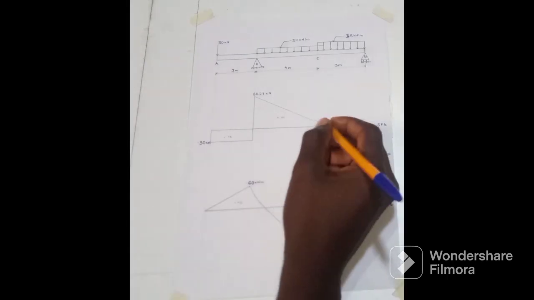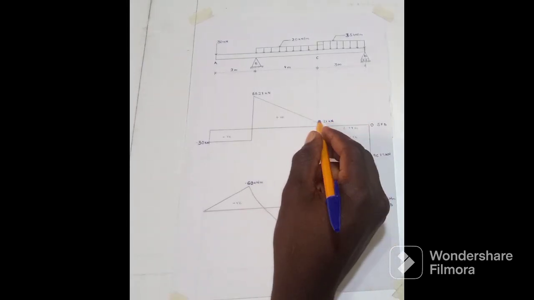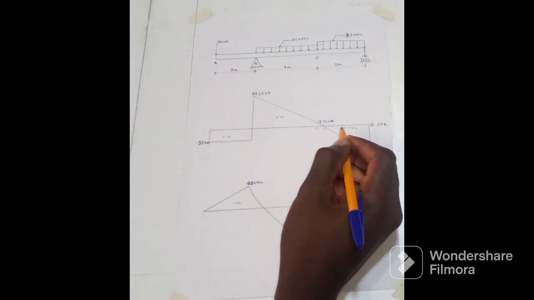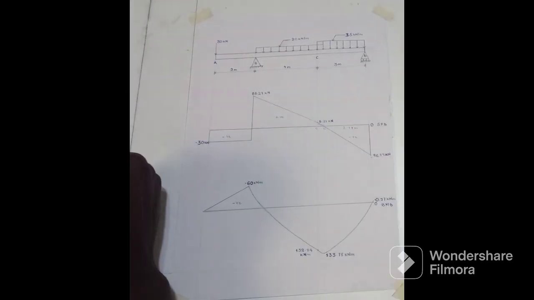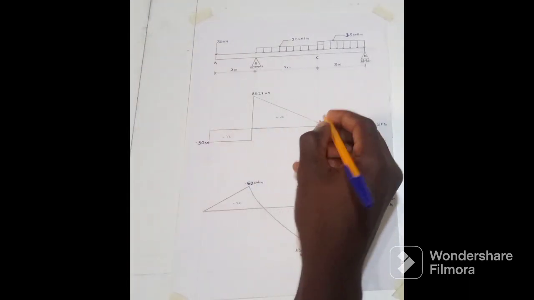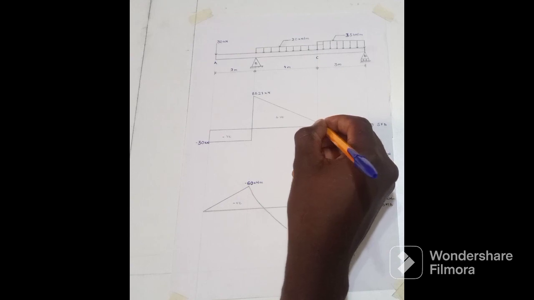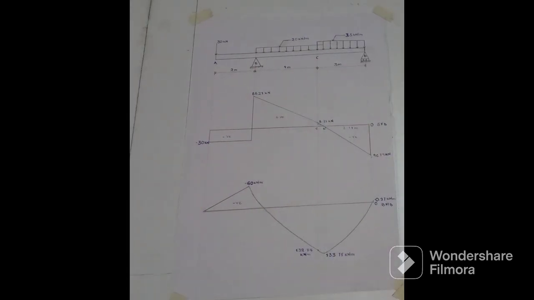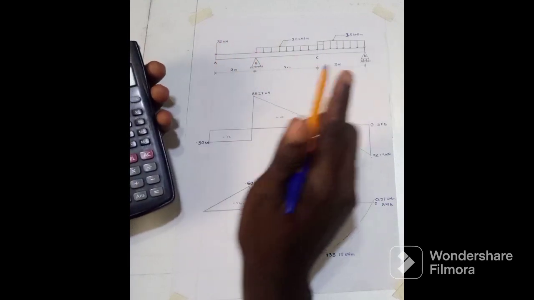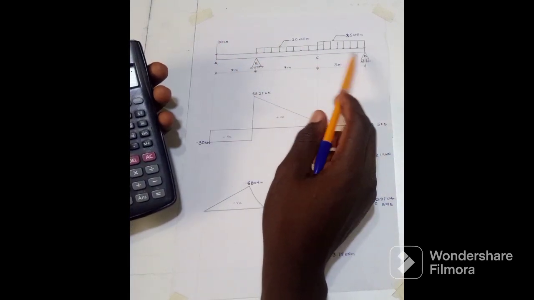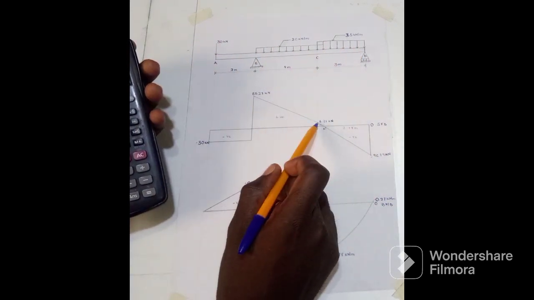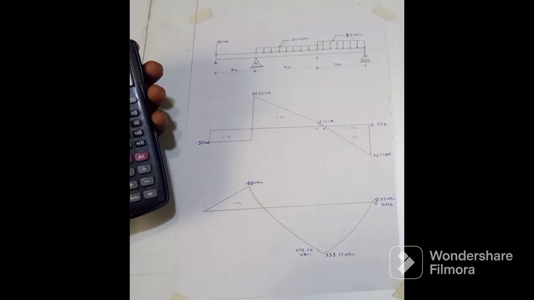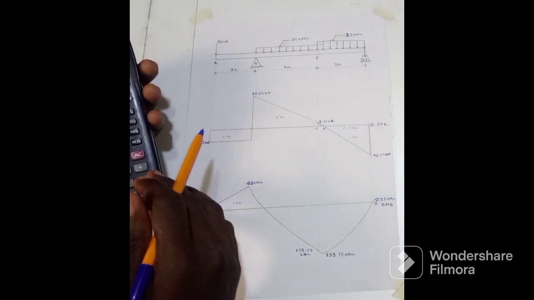At that point, we now go for the section C to D. But before we go to that, you have this smaller section here, C to C prime. I'm calling this C prime because that is just a small distance. Remember the total load we had here was 105 kilonewton. That is from C to D for the section on the shear force diagram.